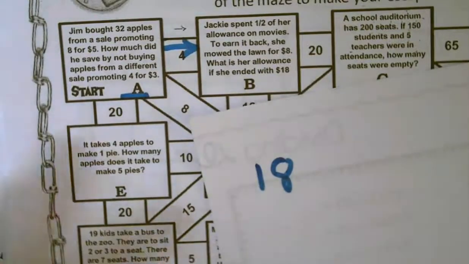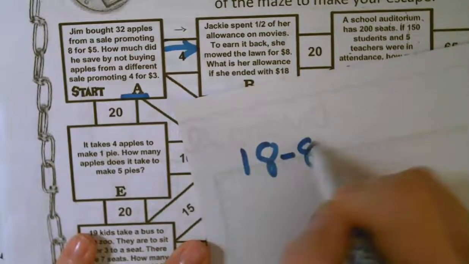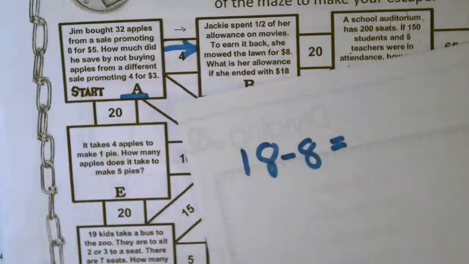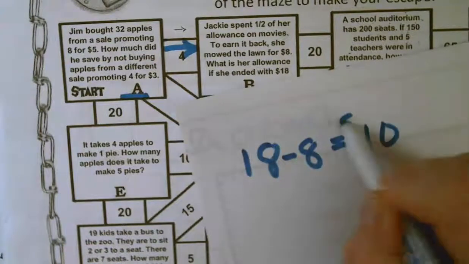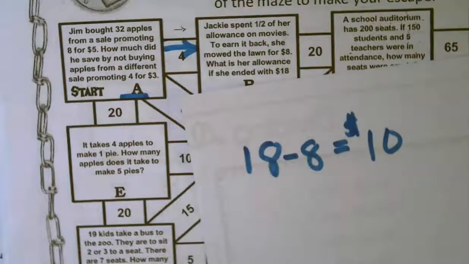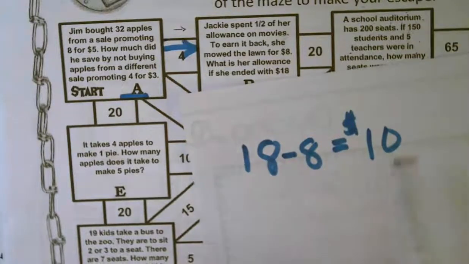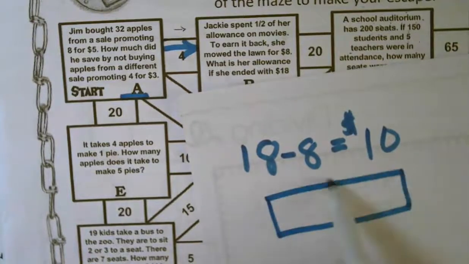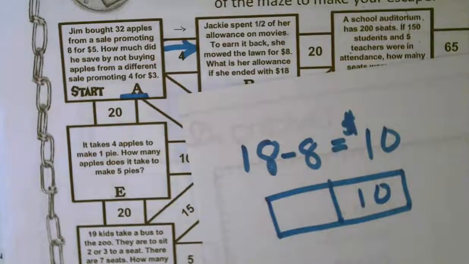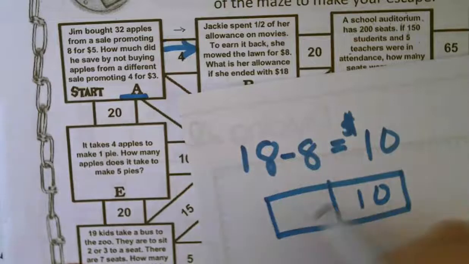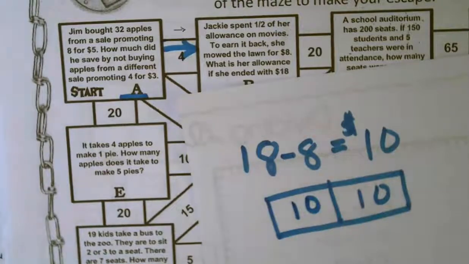After she earned back $8, she ended up with $18. So if you remember that strategy of working backwards, I would subtract out the $8. So that means before she earned that $8, she had $10. So I know she had $10. And we also know in the problem that she had spent half of her allowance on the movies. So I know that if the $10 that she had is half of the amount, then the other half of that allowance would have been $10. And so I know that her allowance would have to be 20 bucks.